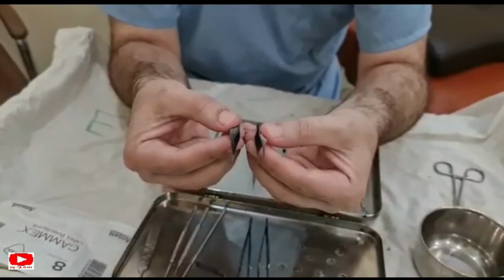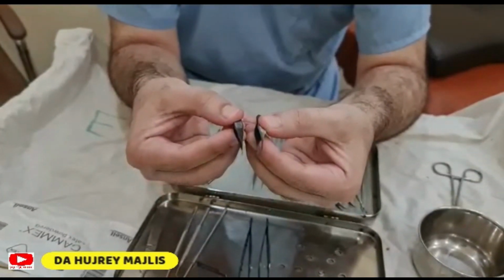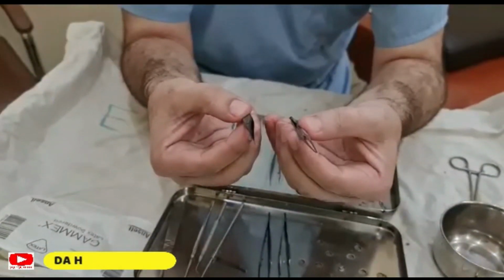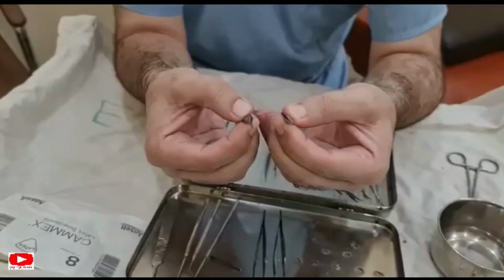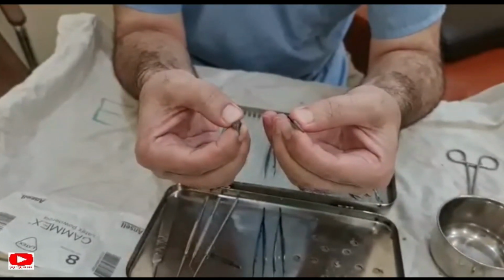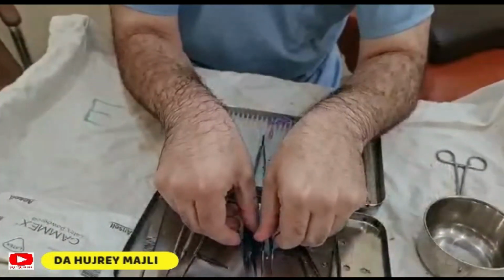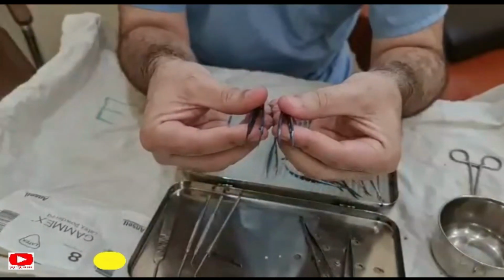We use these in hard tissue, like in dacryocystorhinostomy, eyelid, conjunctiva, or tenon, in DCR surgery or retinal detachment surgery. So this one is the harder one, while these are the delicate and sophisticated ones.